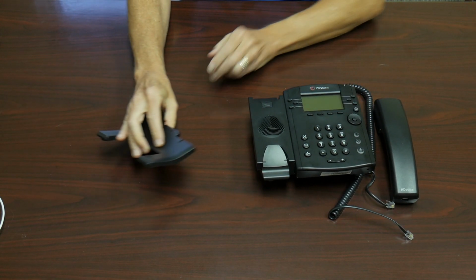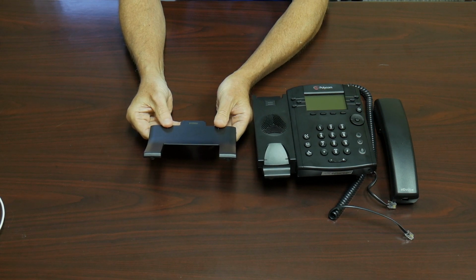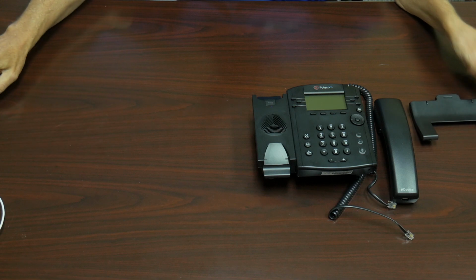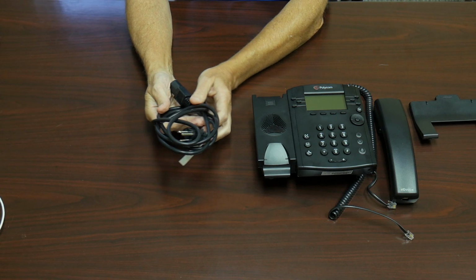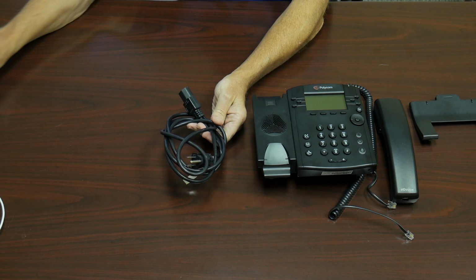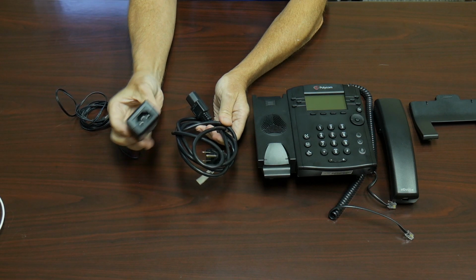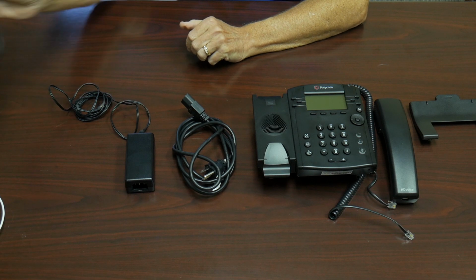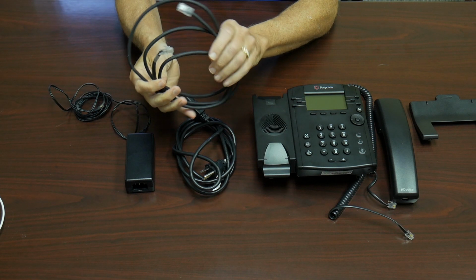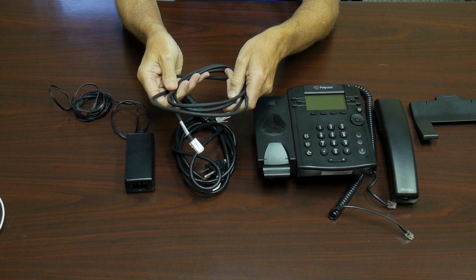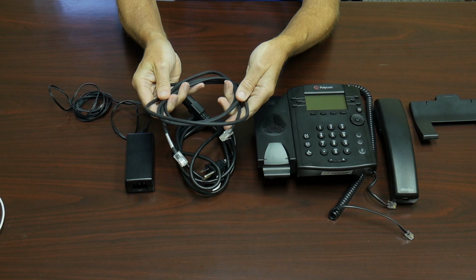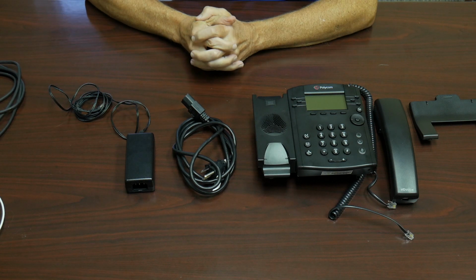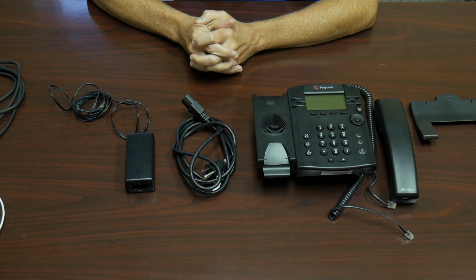The phone system does come with a stand. Also included is a power cable which works with the power supply. The last component in your kit will be an Ethernet cable, otherwise known as a network cable. Now, let's go ahead and show you how to connect these components together.